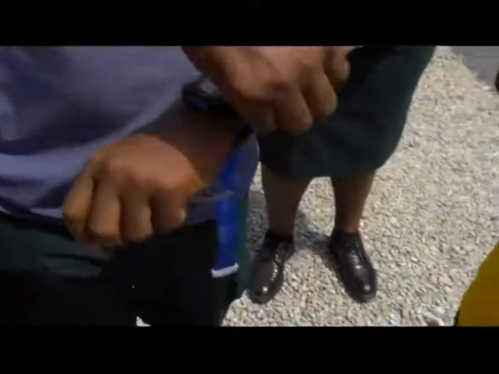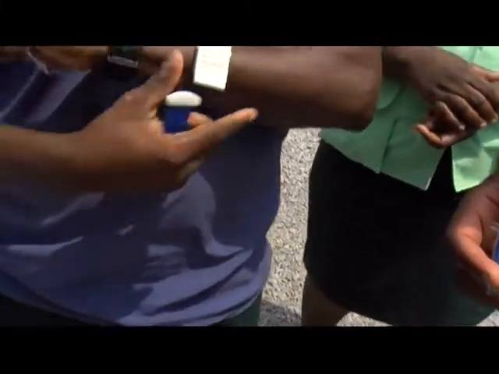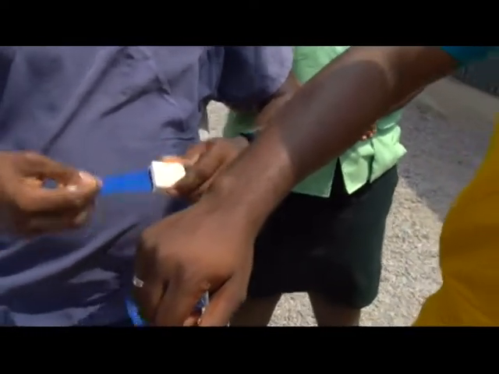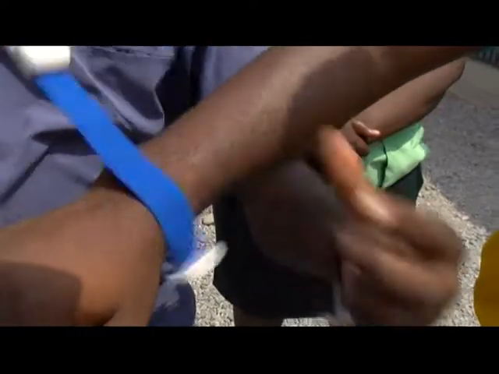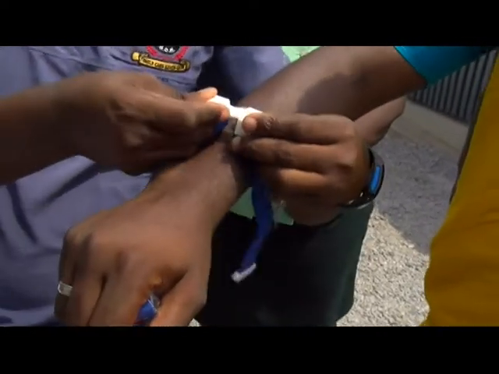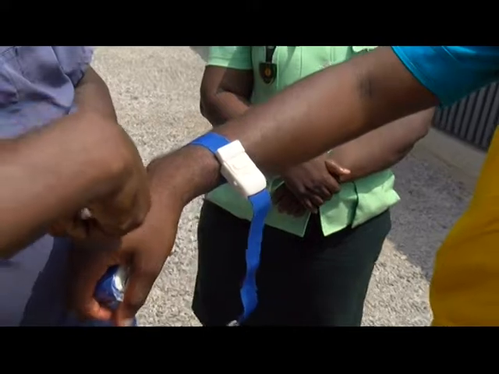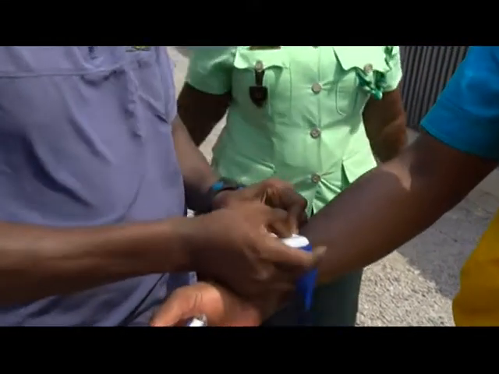We tie it like this, before they set the line on you. Yes, that's the purpose.